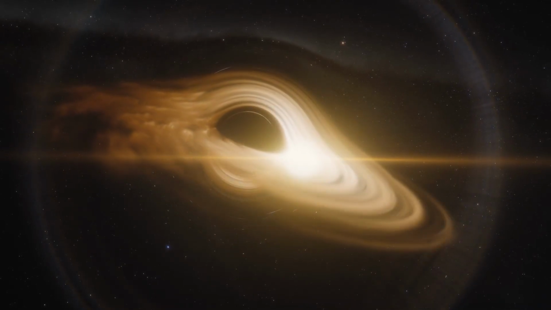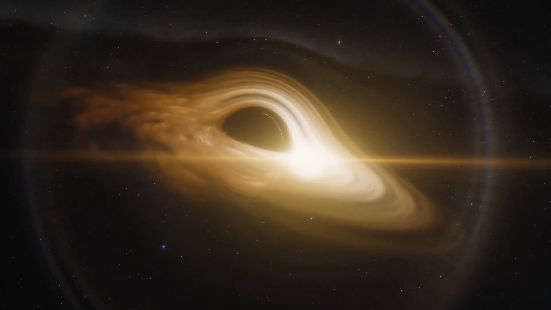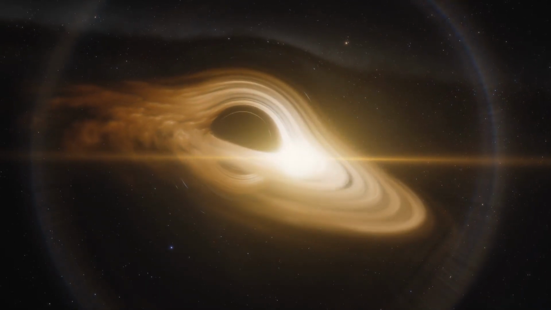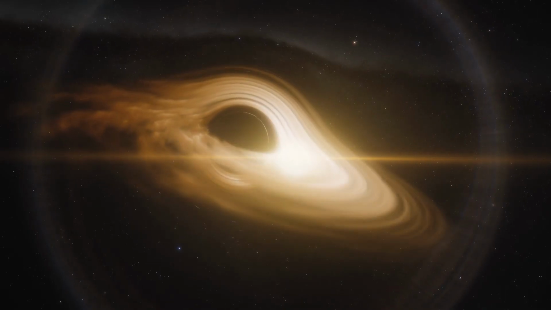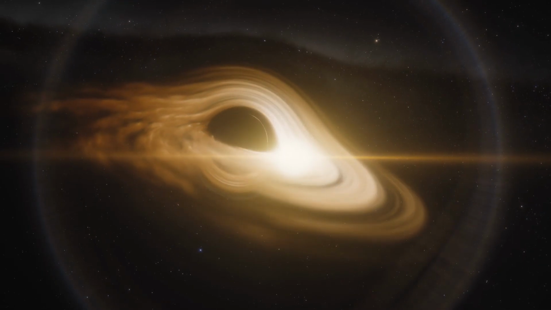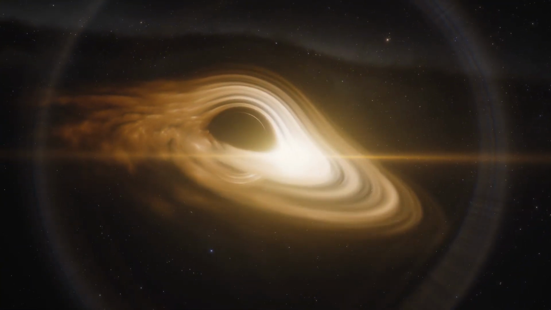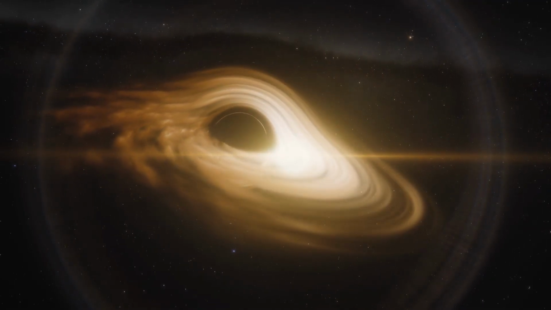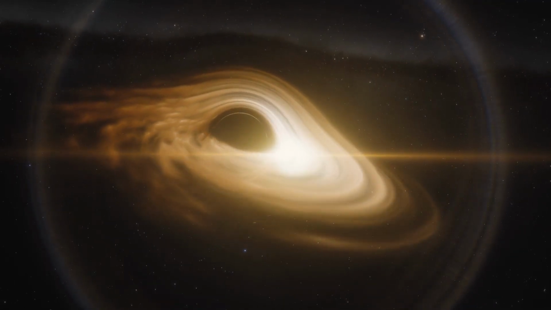If traversable wormholes exist and connect regions separated in time as well as space, they could enable time travel with all the associated paradoxes. As with closed time-like curves near rotating black holes, most physicists suspect nature prevents wormholes from serving as time machines, though the exact mechanism remains uncertain.